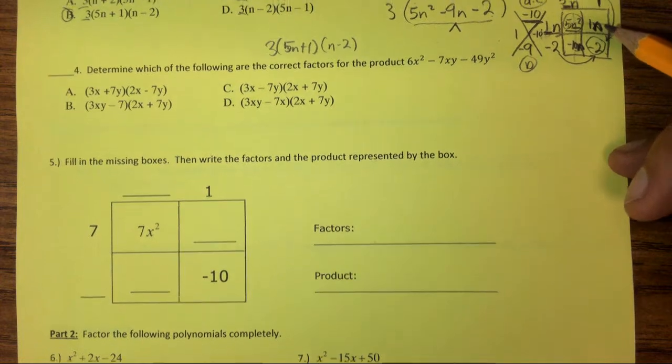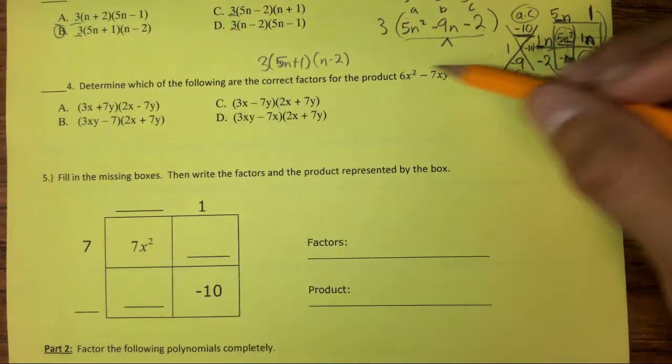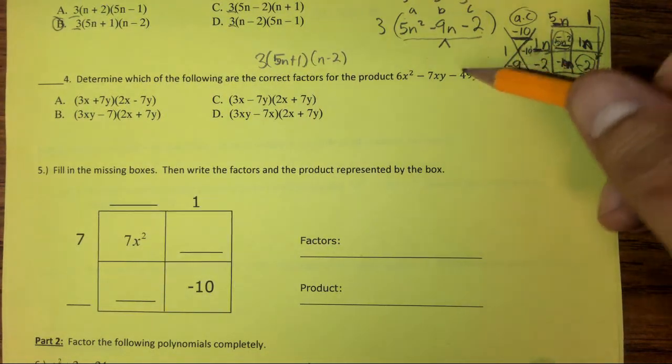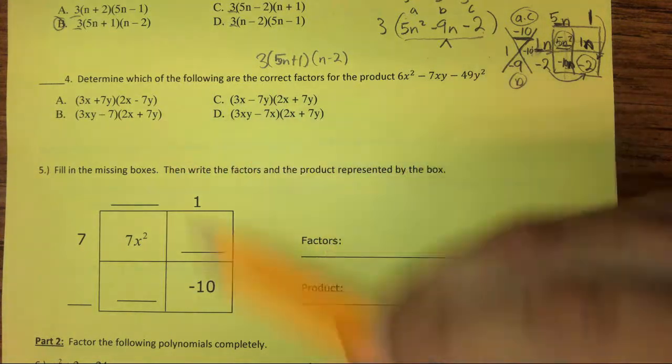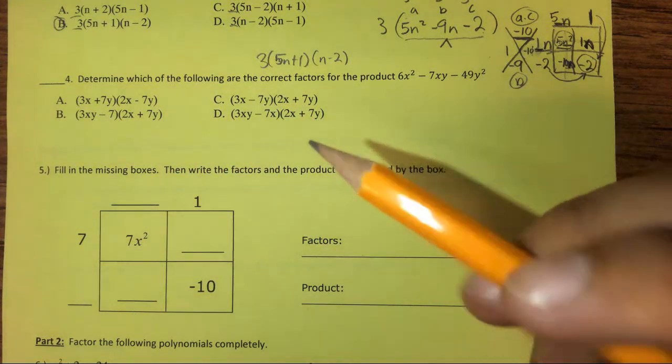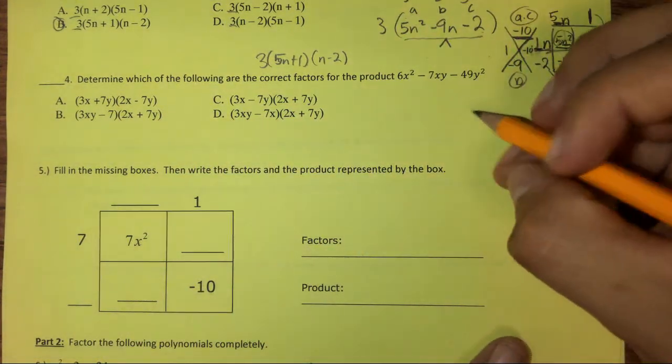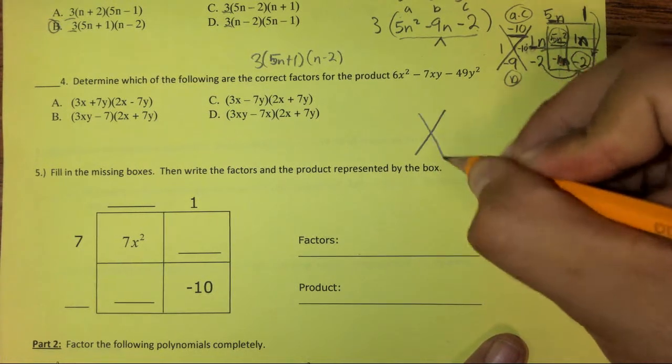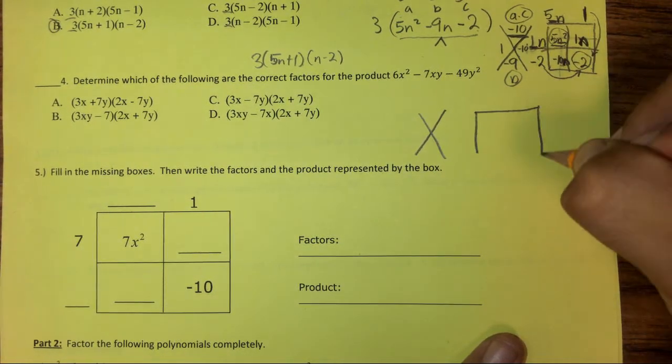All right, for number 4, it looks a little bit different. But again, if I look at my answer choices, it looks like nothing can be factored out. And it looks like they can still factor this out the same, so let's go ahead and factor this out just like we would any other problem. So let's go ahead and do our X box.